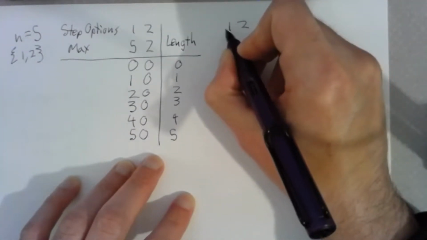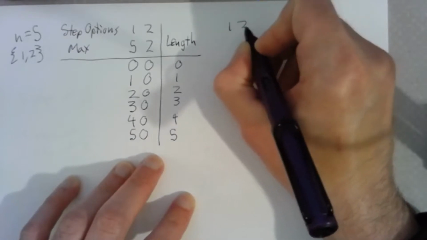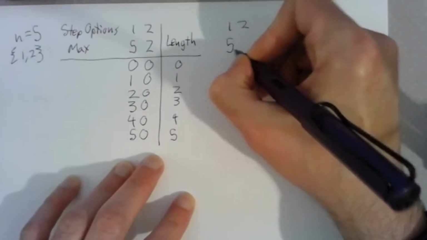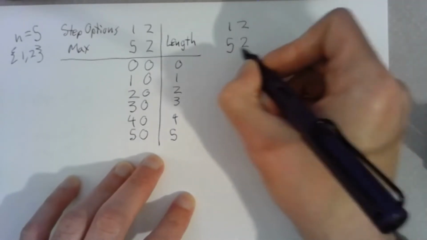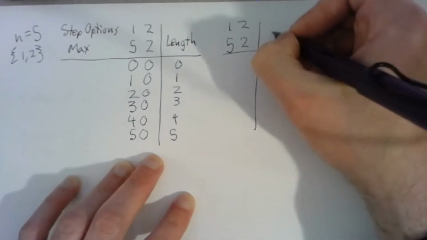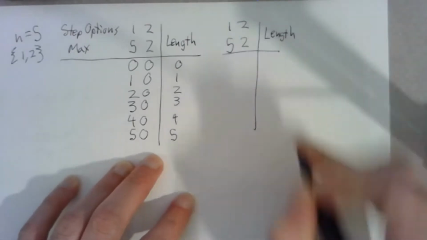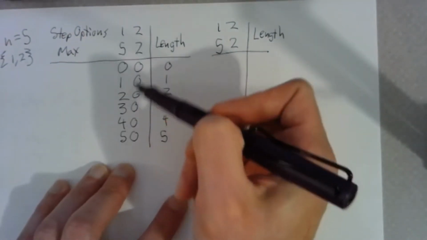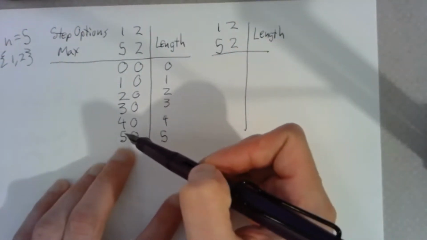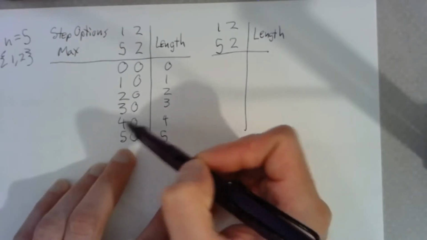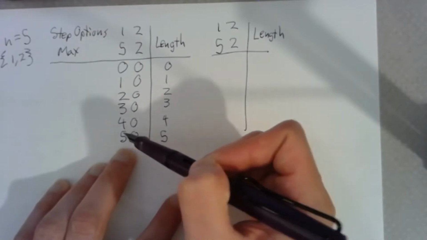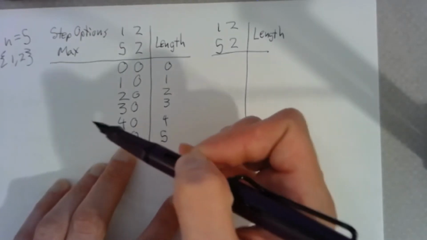So this is for my step length 1, my step length 2. I can do a maximum of 5 of 1, a maximum of 2 for the 2, and we'll also be considering the length of each of these combinations. Now here for this first one, I got up to 5 of 1, but that's the maximum I can do for step length of 1.